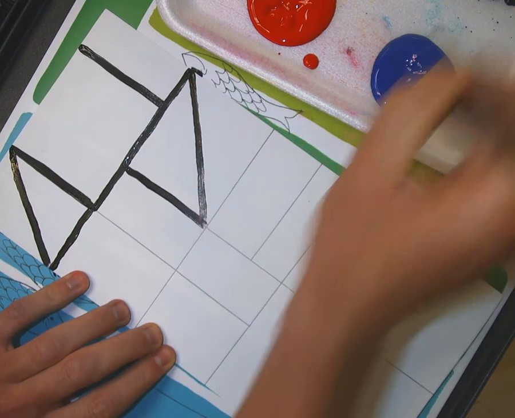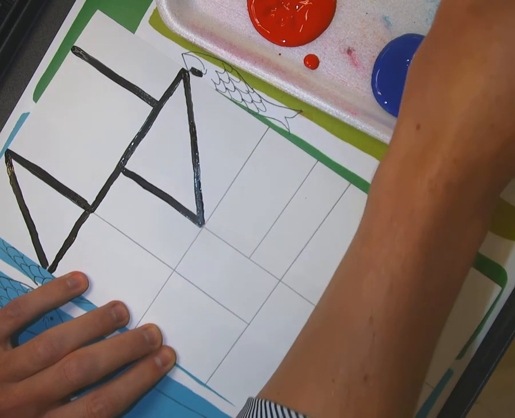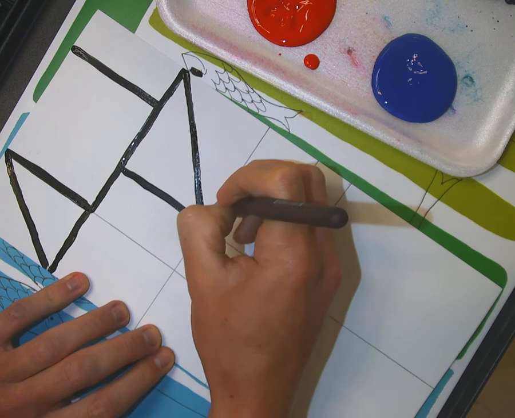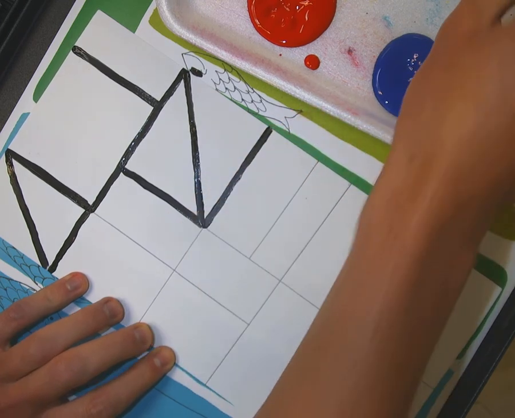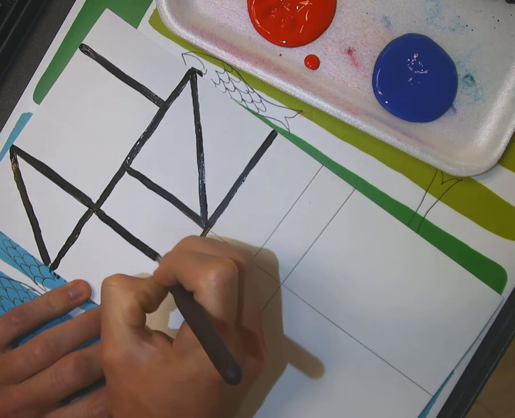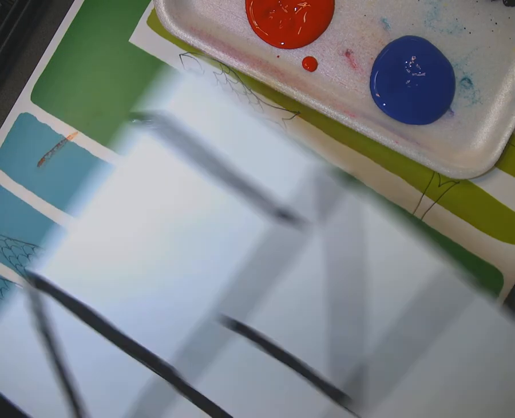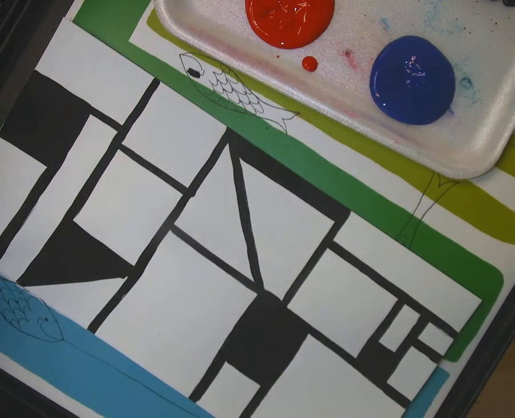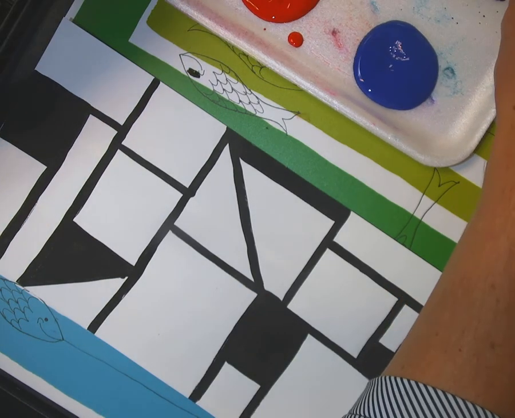Once you've traced over all your lines, you'll want to let them dry before you get into your other Mondrian primary colors, rojo red, azul blue, and amarillo yellow. So I'm going to let this dry and get back to it later. Luckily, I already practiced like Mondrian, and I have one ready to go. So let your black lines dry before you move into your other colors.